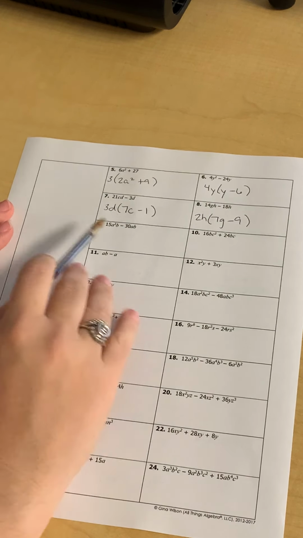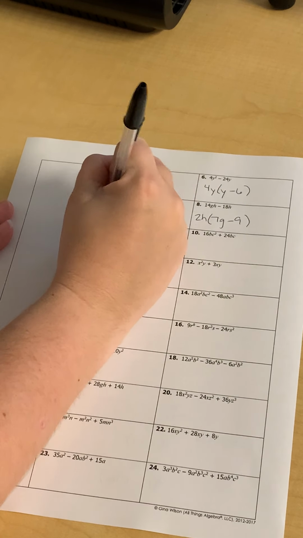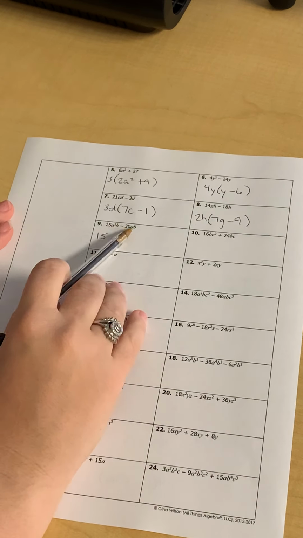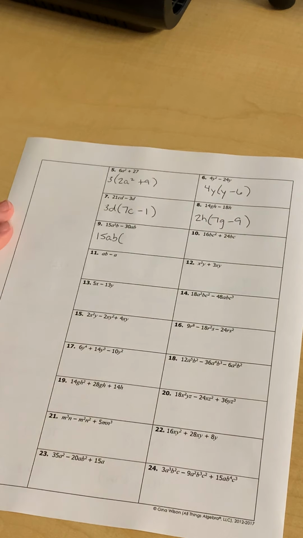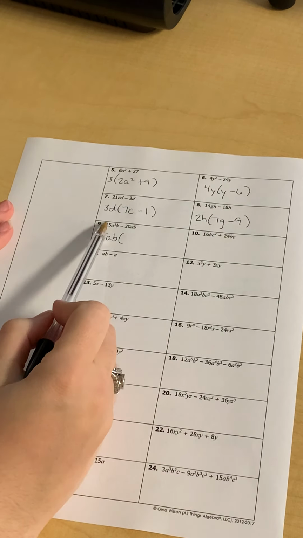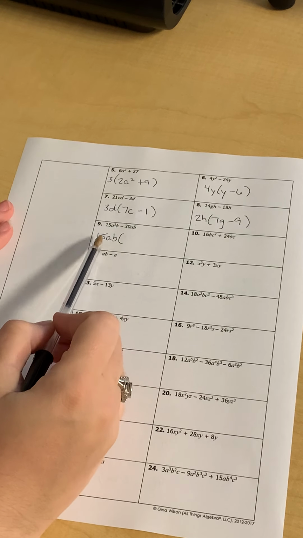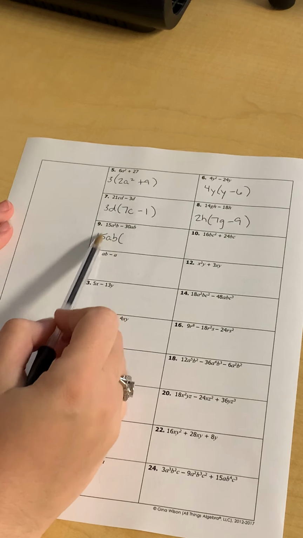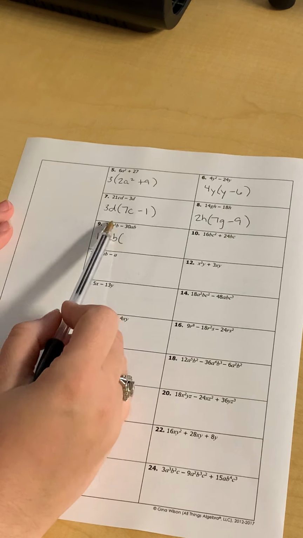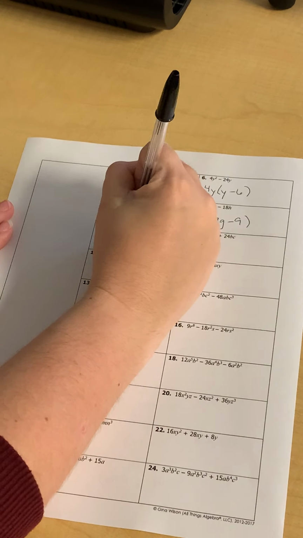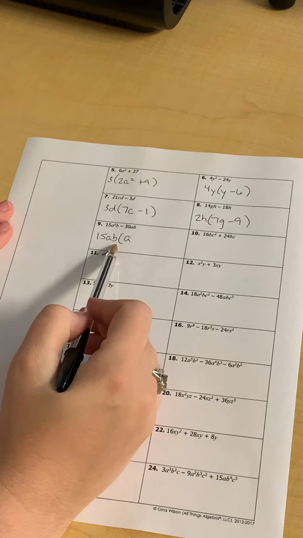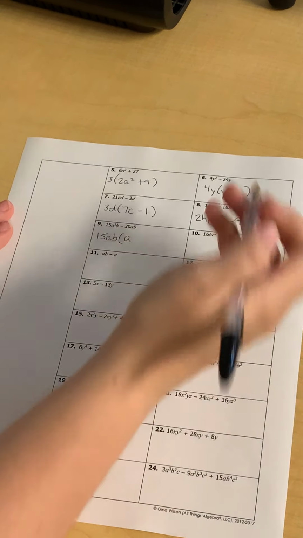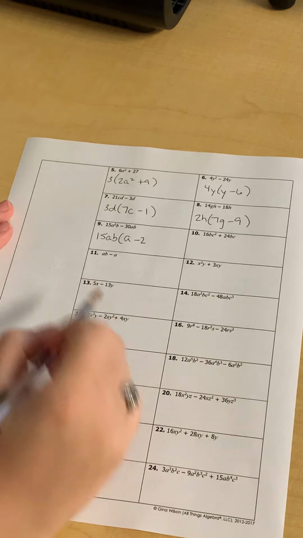Number 9, what can we take out of 15 and 30? We can take a 15 out. They each have an a, and they each have a b. 15a squared b divided by 15ab. Well, the 15's cancel, the b's cancel. a squared divided by a is a. Negative 30ab divided by 15ab. Negative 30 divided by 15 is negative 2. And then the ab's cancel.